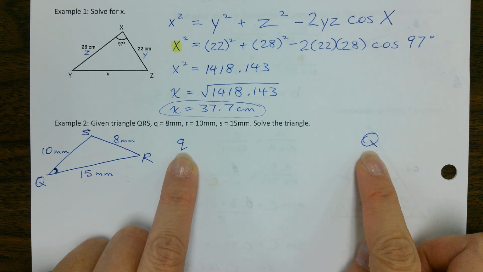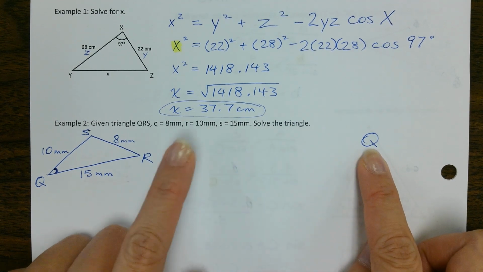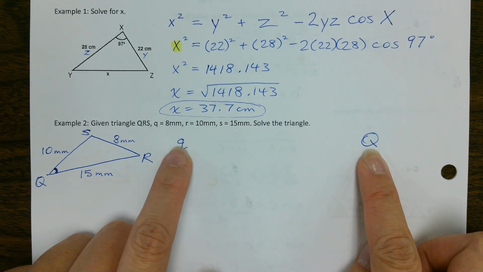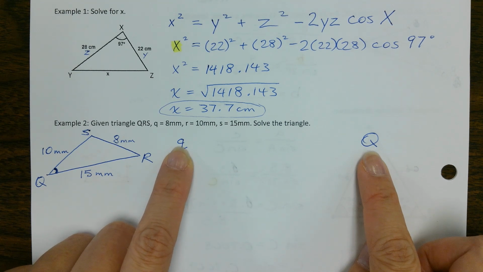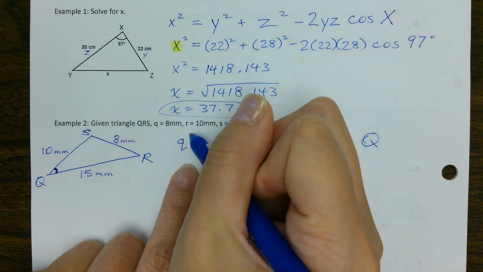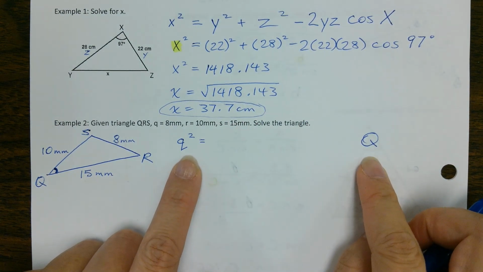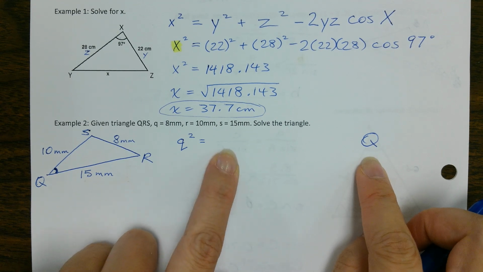So who wants to try writing out that formula with Q, R, and S? Hempio, why don't you give it a try? So Q squared would equal to?